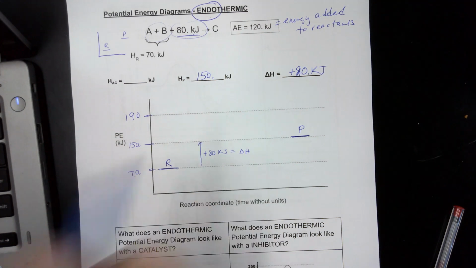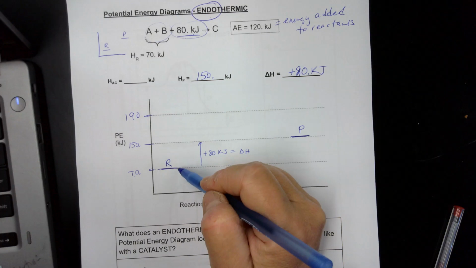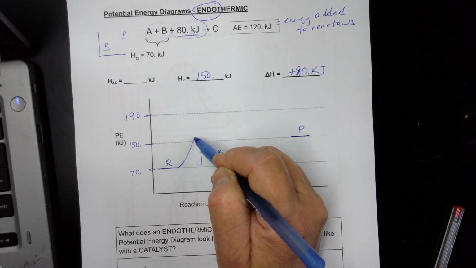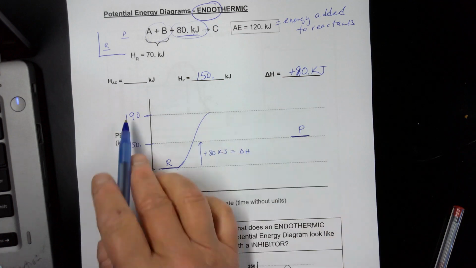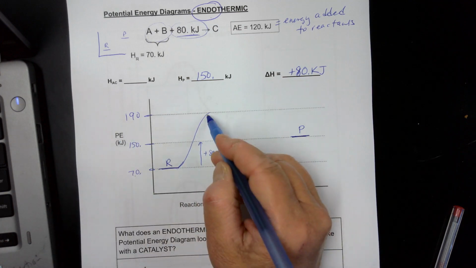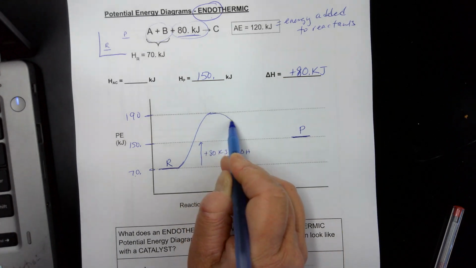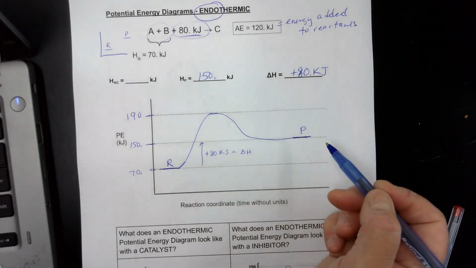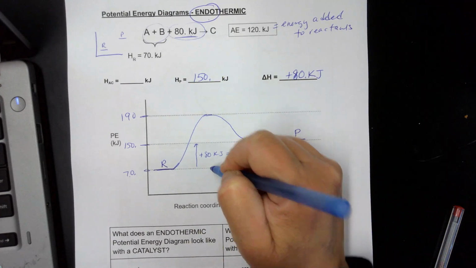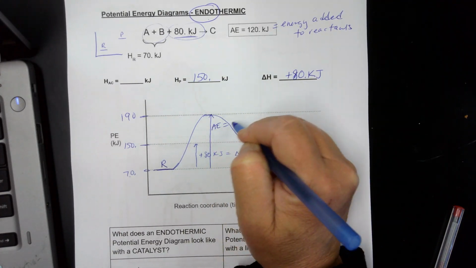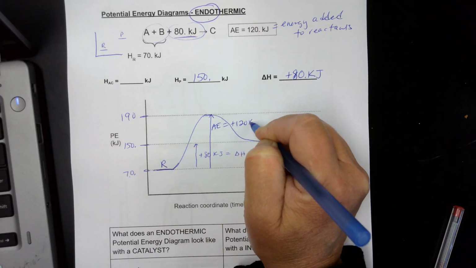Of course, this is not to scale. Don't worry about that. And that means we're going to go from our reactants all the way up to that difference right there, which is the activation energy, and then we're going to bring it down to where our products are. So this line right here represents the activation energy, which we said was 120 kilojoules.